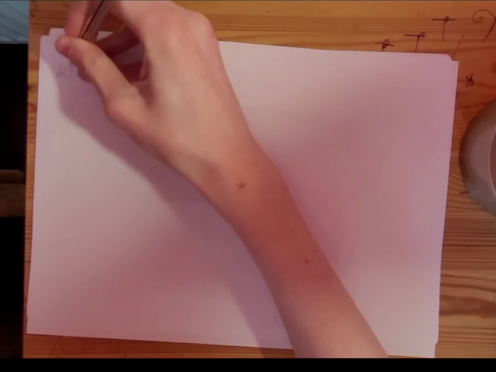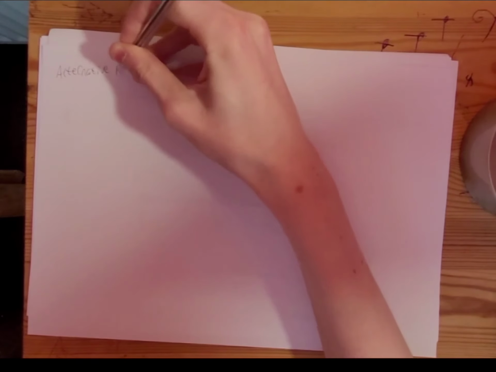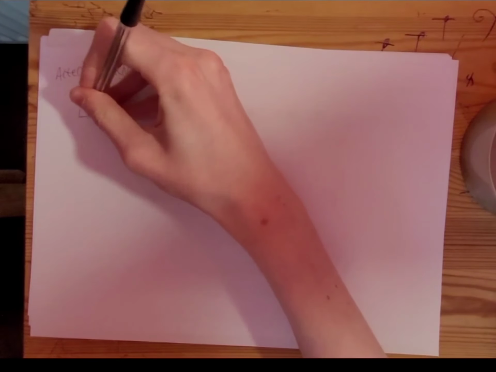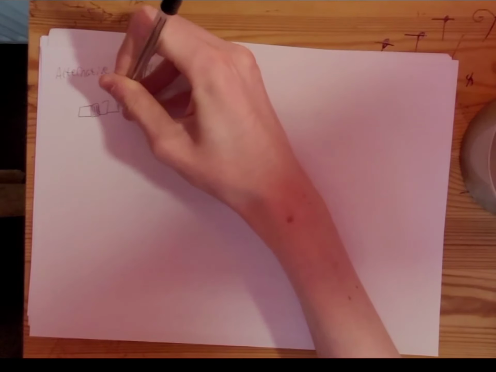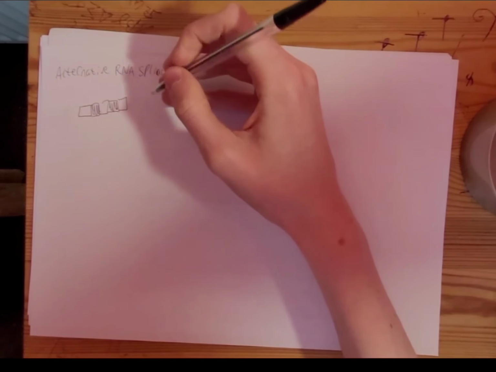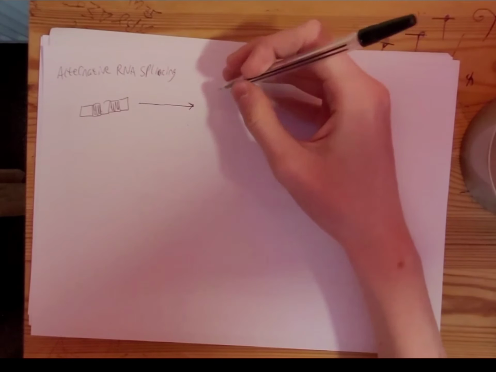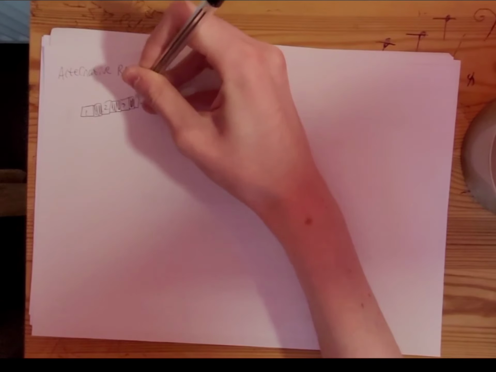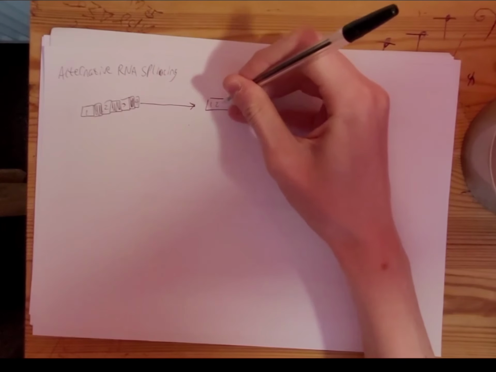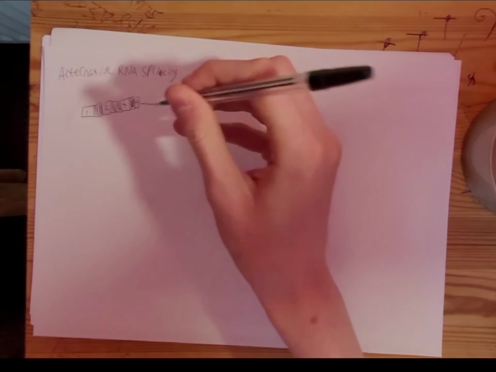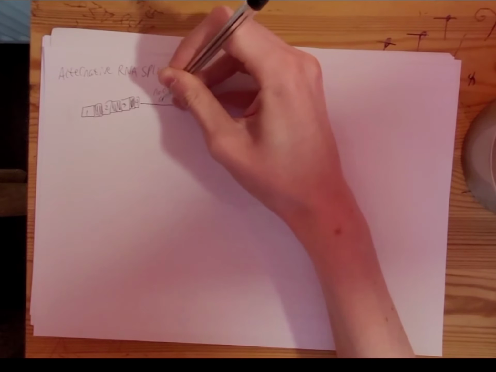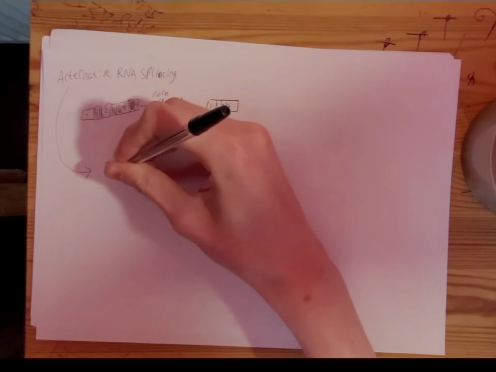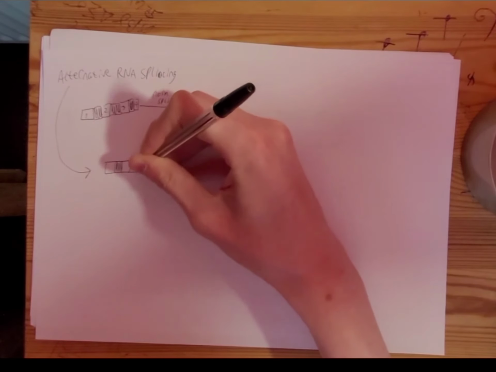We can also have a process called alternative RNA splicing. Here's just a badly drawn RNA. Normally in RNA splicing, all the exons are in one: exon 1, 2, 3, 4. But in alternative RNA splicing, okay, be patient.